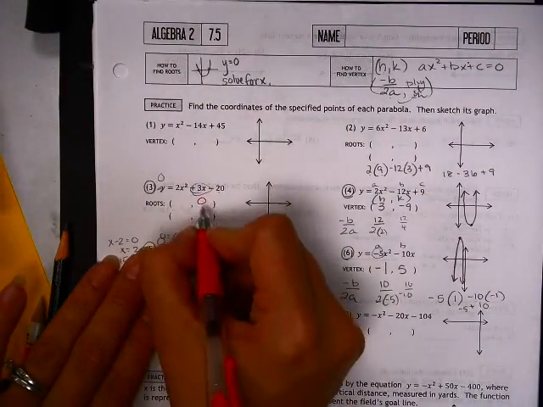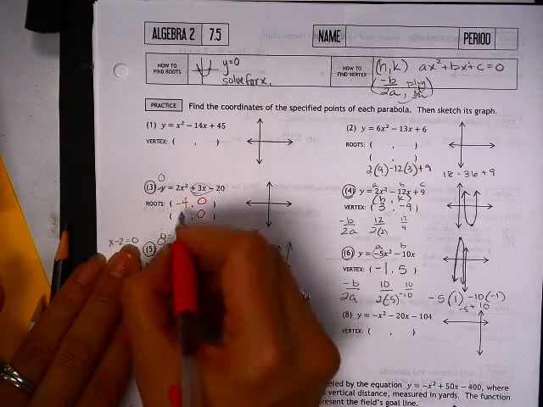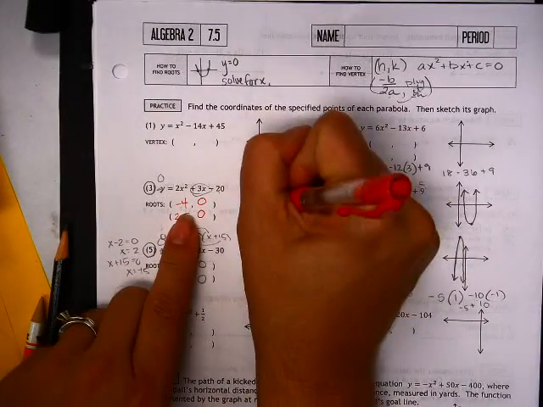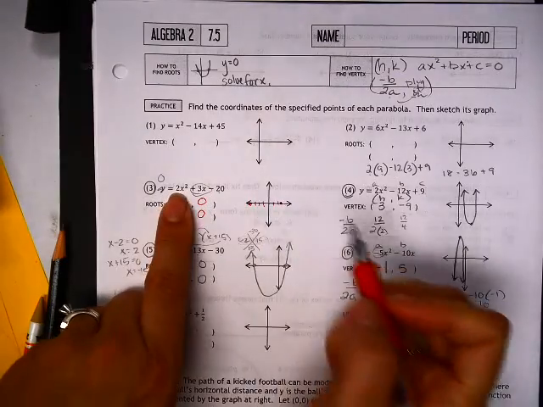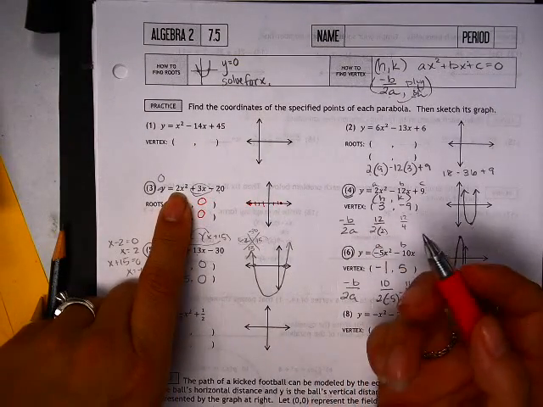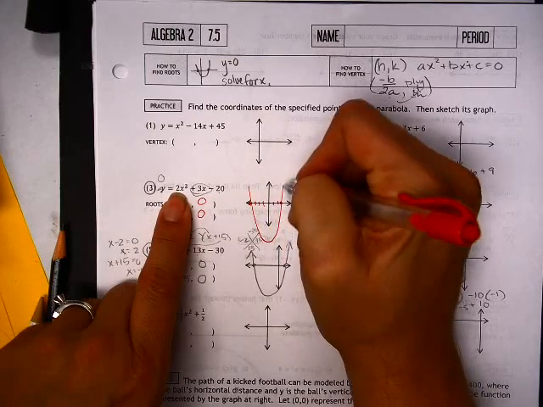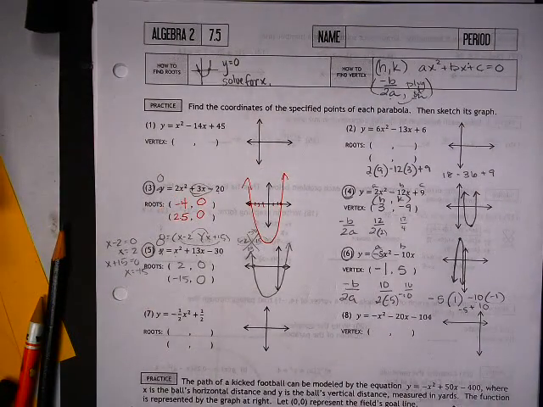So again, I have 0 and 0 for my y values, and then I have negative 4 as one answer, and 5 halves, which is 2.5 for the other one. So I've got 1, 2, 3, 4, 1, 2 and a half. The 2 means that it's facing up because it's positive, and it's also a little bit more narrow, so it's probably a little bit more stretched. Looking like that. Hopefully those helped.